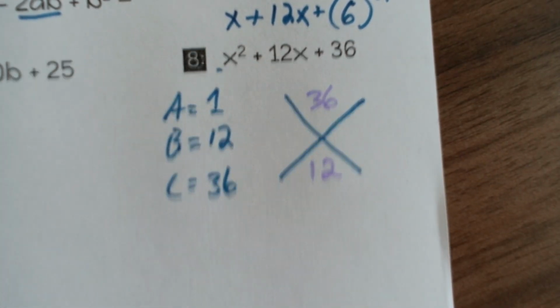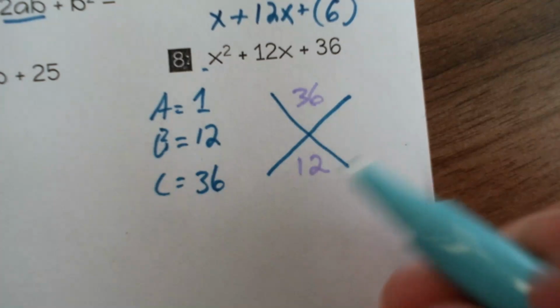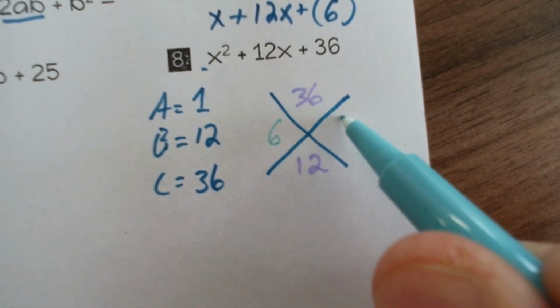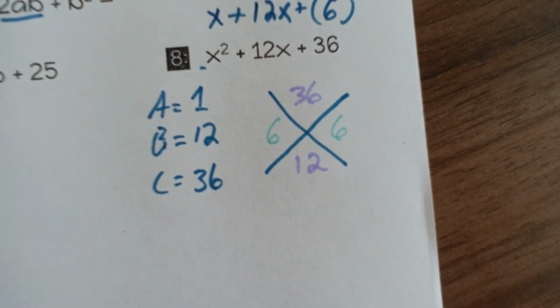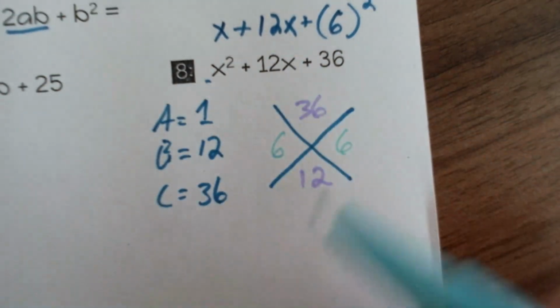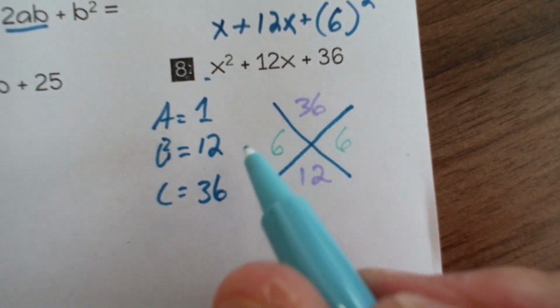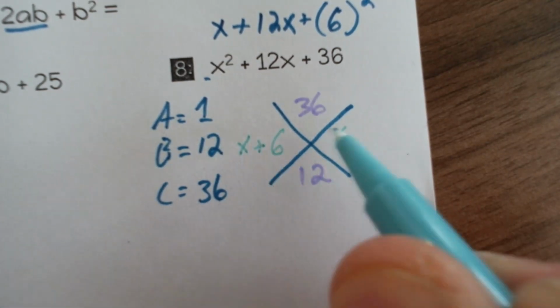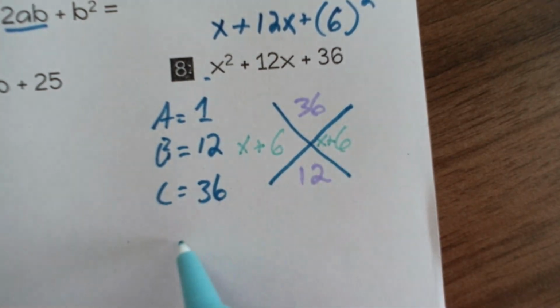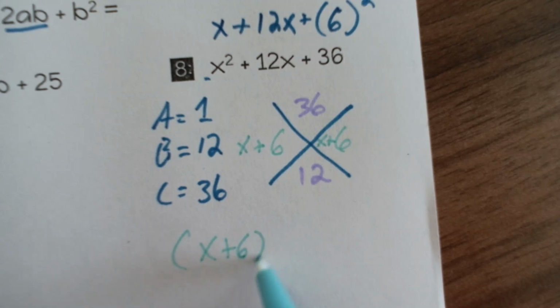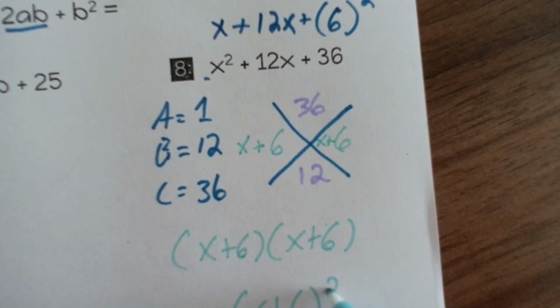What multiplies together to get you 36, but adds together to give you 12? That's 6 and 6. Because my A value is 1, I can skip the box and say x plus 6, x plus 6. So this is x plus 6, x plus 6, which again is x plus 6 squared.